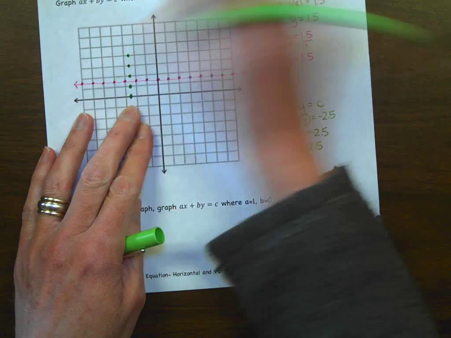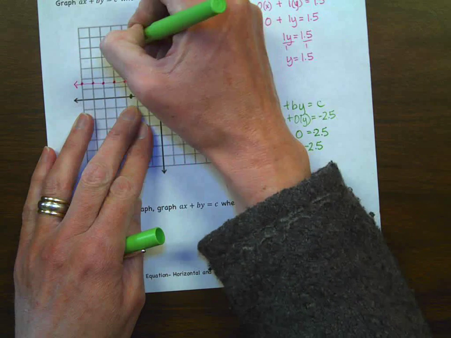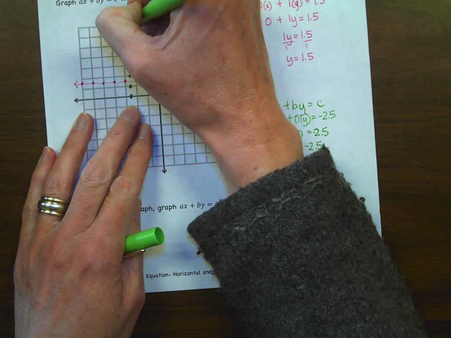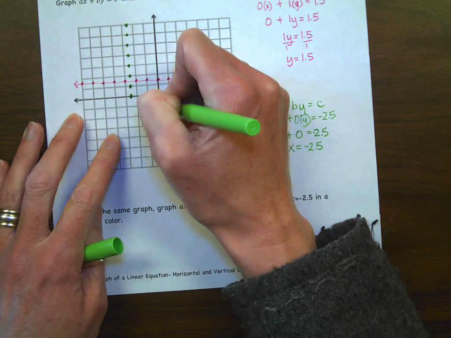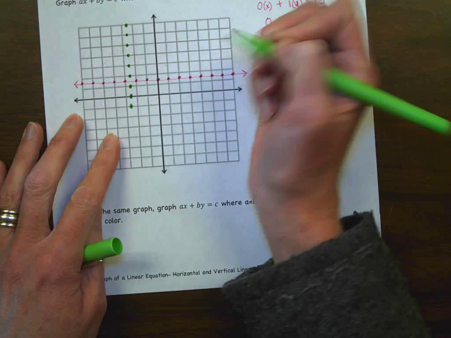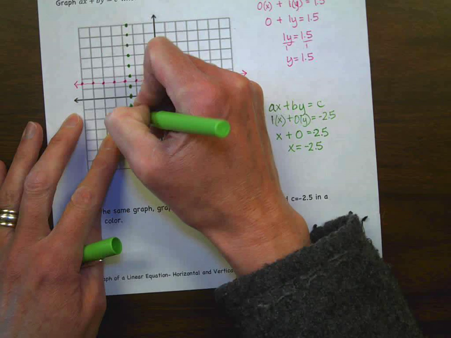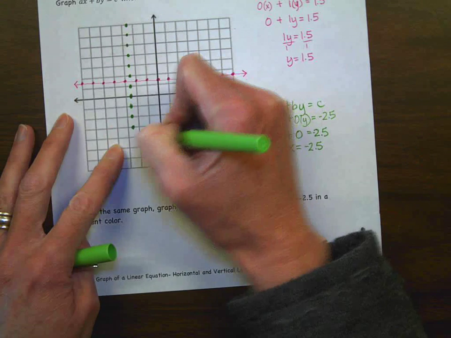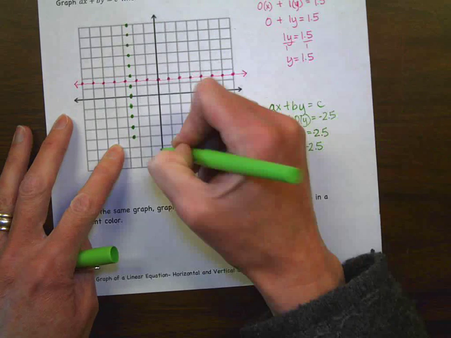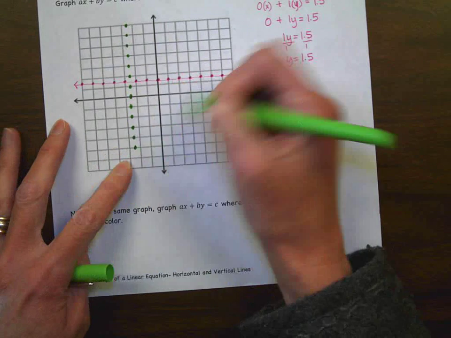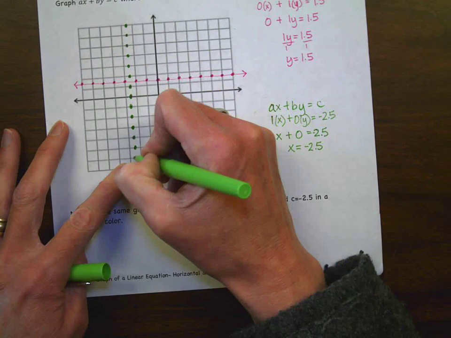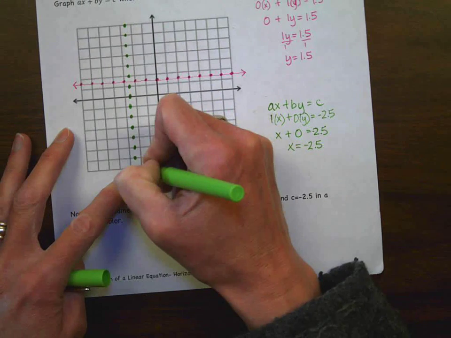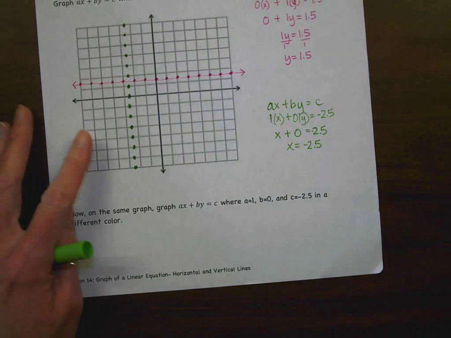If it was 4, negative 2.5; 5, negative 2.5; 6, negative 2.5. Even if y was negative 1, negative 2, negative 3, negative 4, negative 5, negative 6, or negative 7, you would still have x equal to negative 2.5.